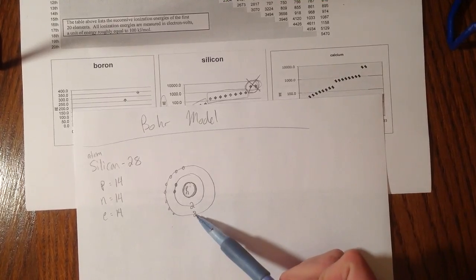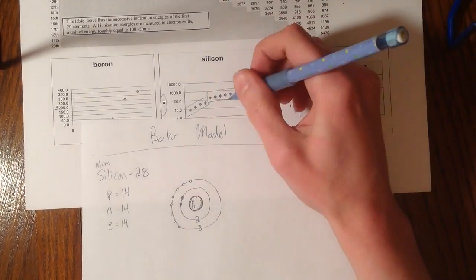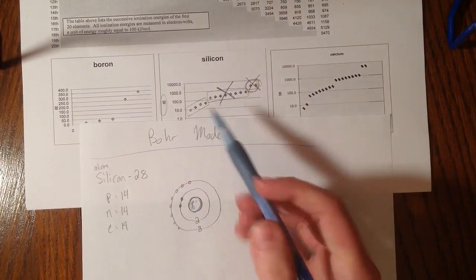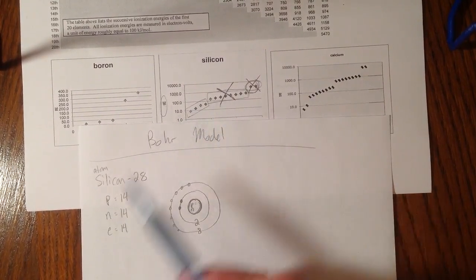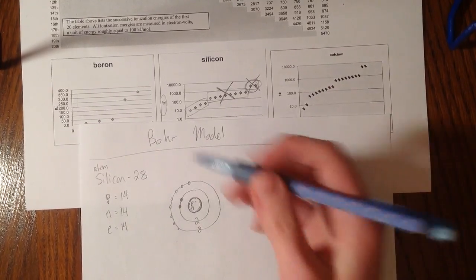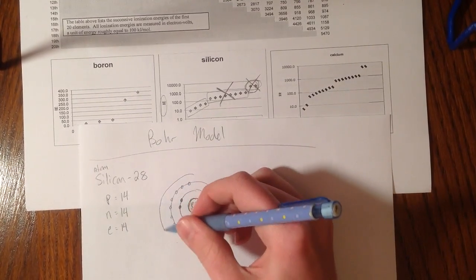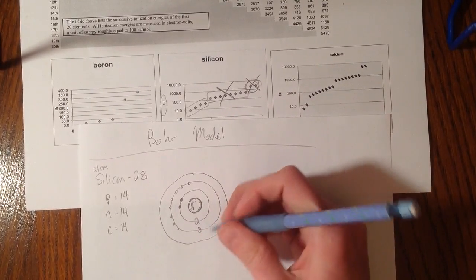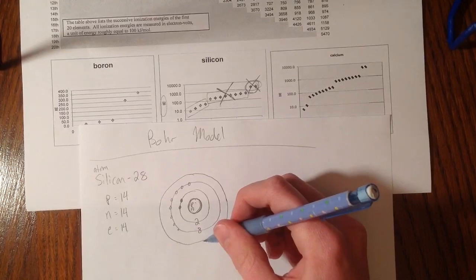All right. There's 8, 9, 10 electrons. I've accounted for those. I still need to find a home for 1, 2, 3, 4 more electrons. So I need another orbital. And this can hold a maximum of 8.